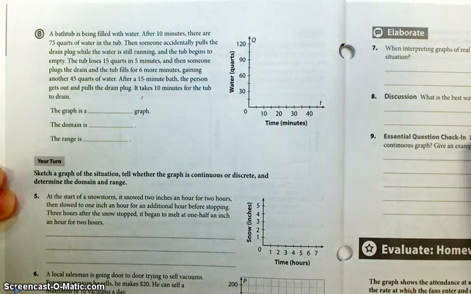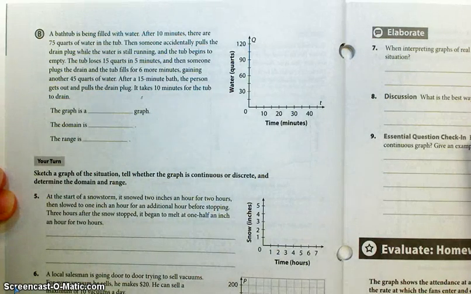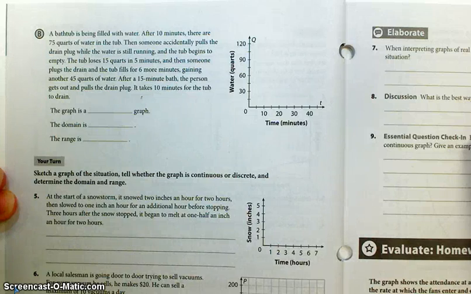All right, I'm now on page 100, and let's look at this situation. B says a bathtub is being filled with water. After 10 minutes, there are 75 quarts of water in the tub. Then someone accidentally pulls the drain plug while the water is still running, and the tub begins to empty. The tub loses 15 quarts in 5 minutes, and then somebody plugs the drain and the tub fills for 6 more minutes, gaining another 45 quarts of water.